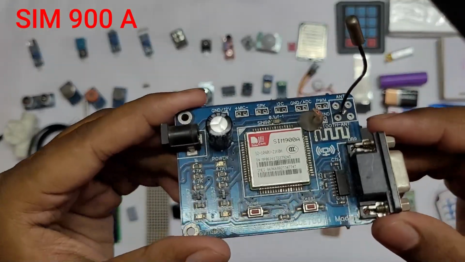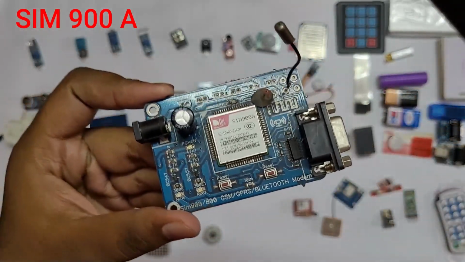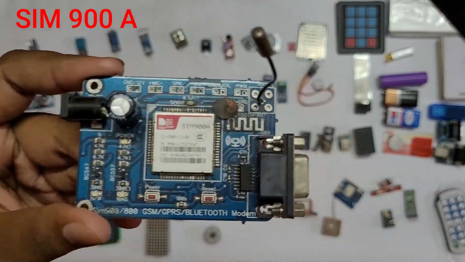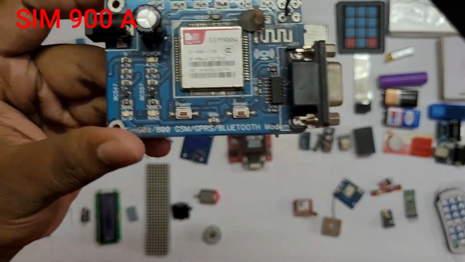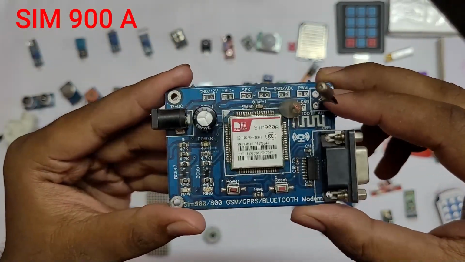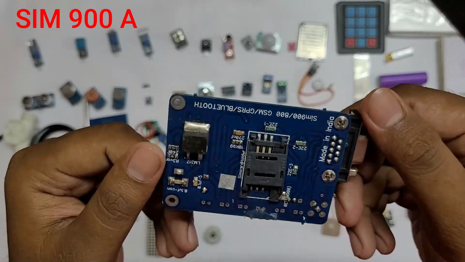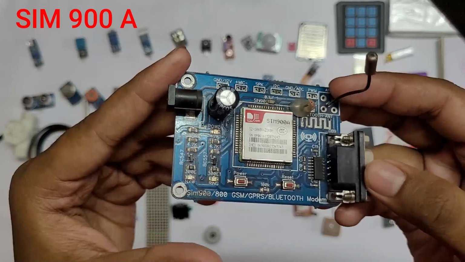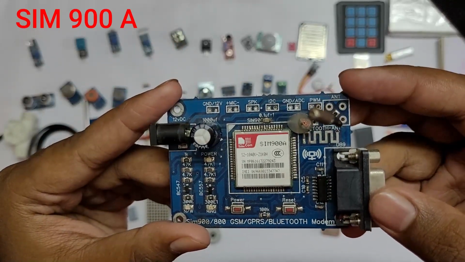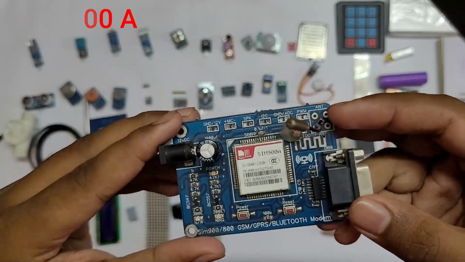It supports various protocols like TCP/IP, FTP, HTTP and SMTP. So it can connect to internet and receive and send data through internet. This is used for various communication. We can also include mic and speaker to enable voice communication.